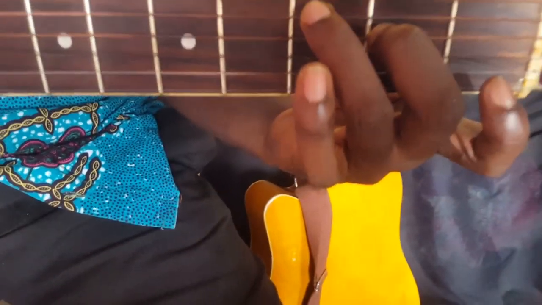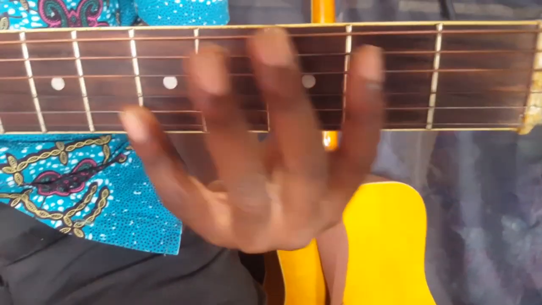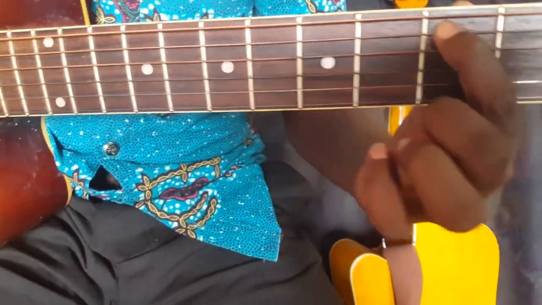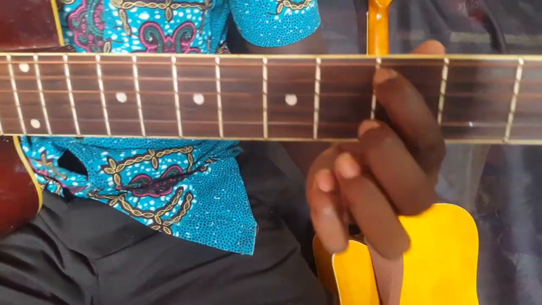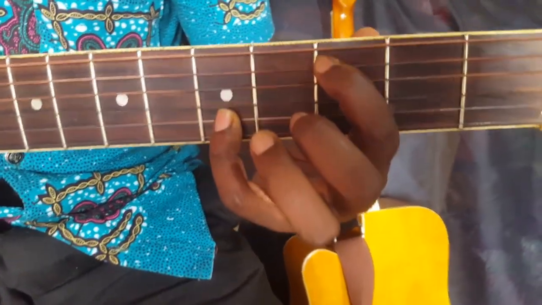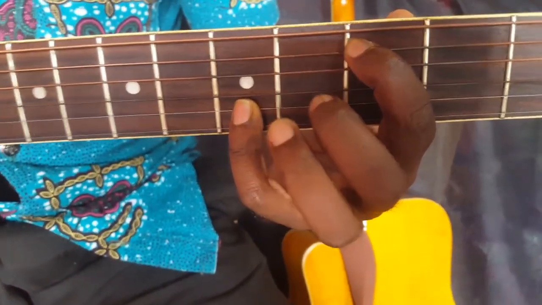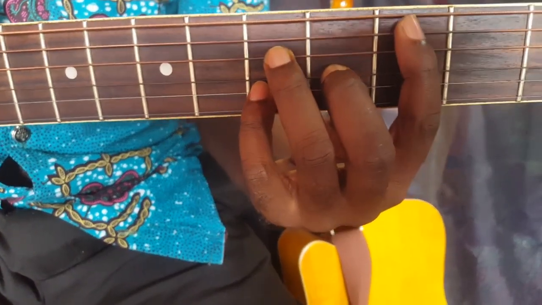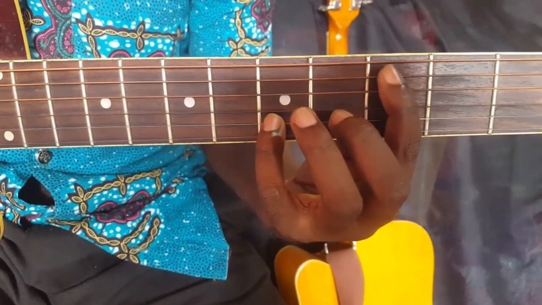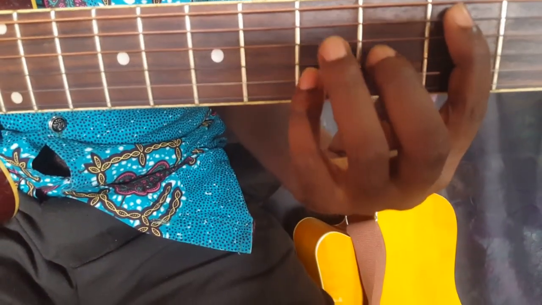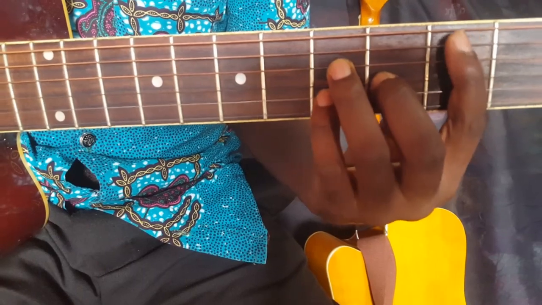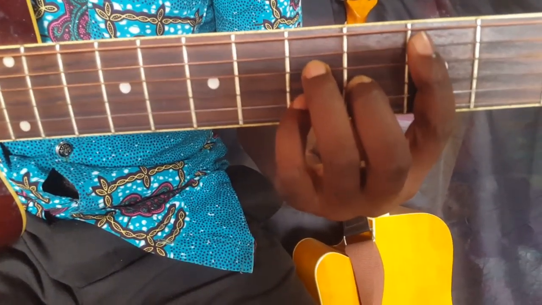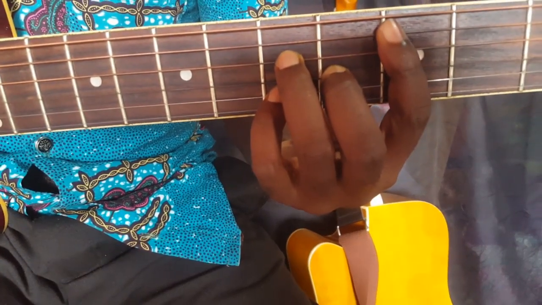C major 7th. In other words, let's come to the middle here so that we can find it. You have 1, 3 is here, 7 is here, 5 is here. So you have seen. We have 1, 3 is here, 5 is here, and then 7 is here. So this is C major 7th. Good.